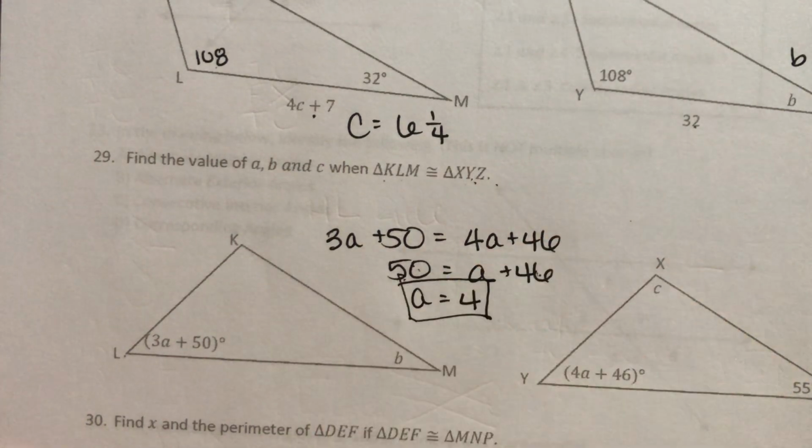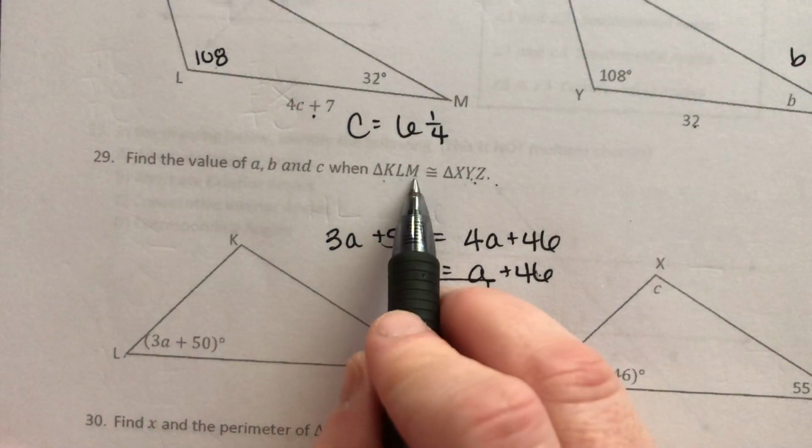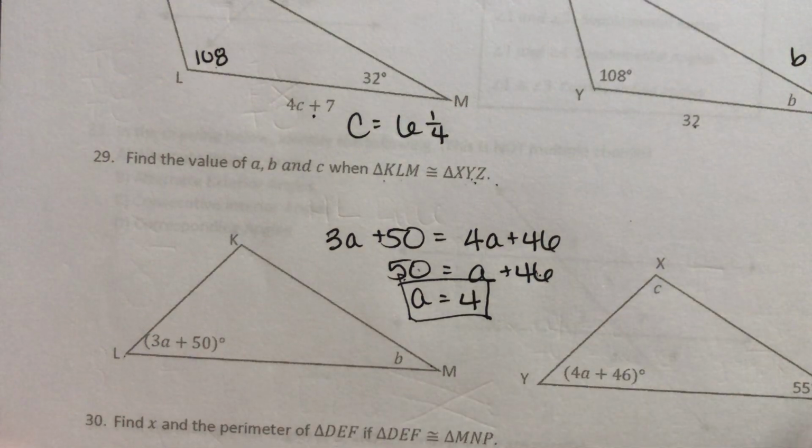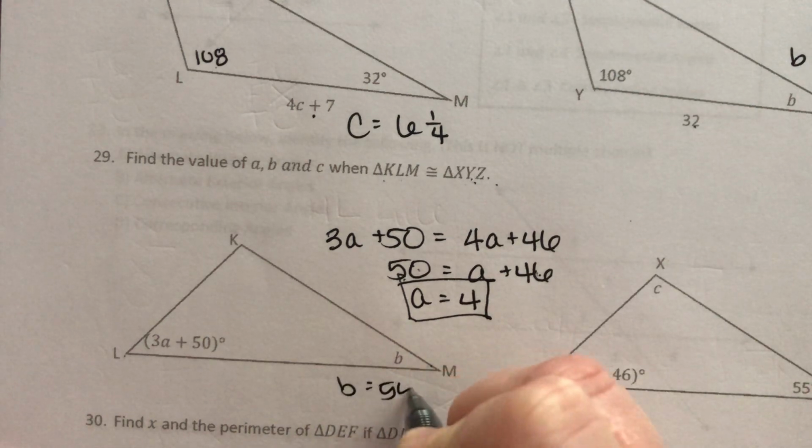So A equals 4. M and this angle Z, M is the last letter, Z is the last letter. They are congruent, they're corresponding. So angle M has to be 55 degrees, which is B. B equals 55.